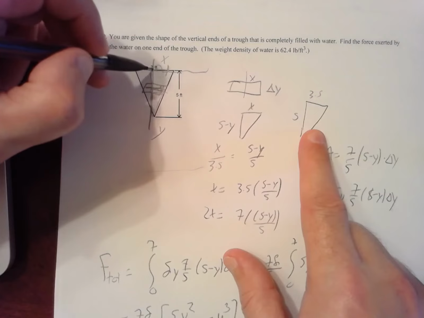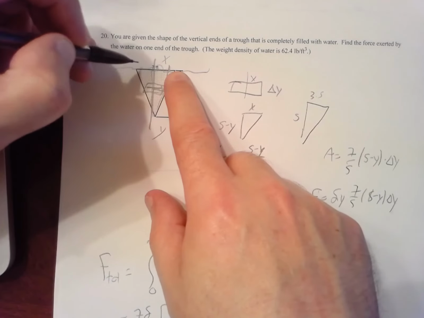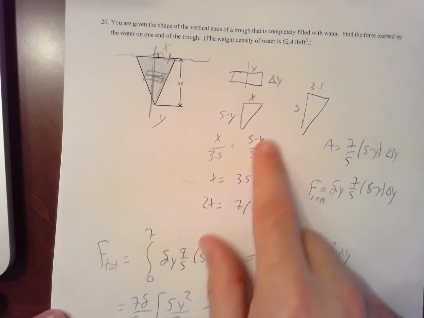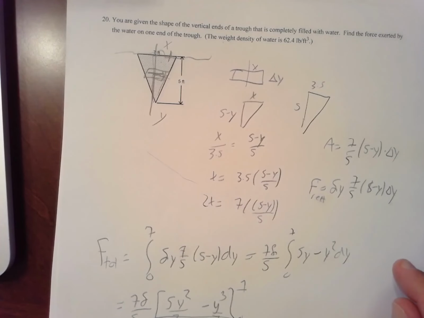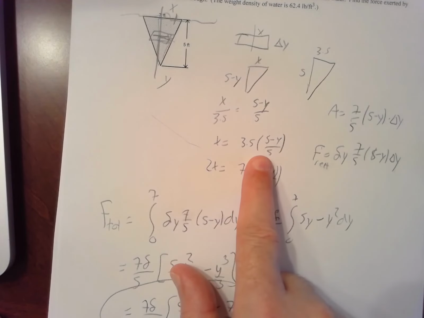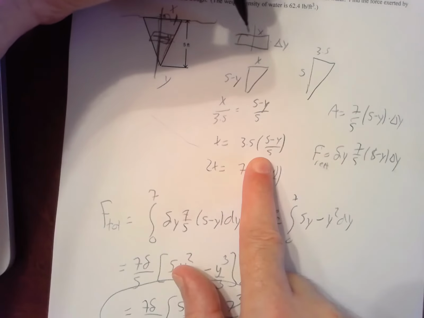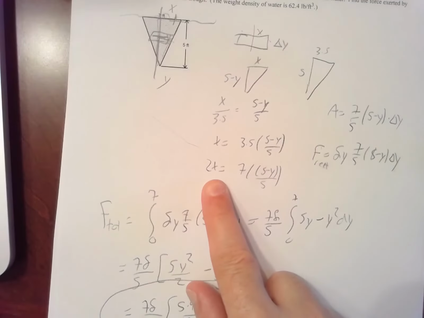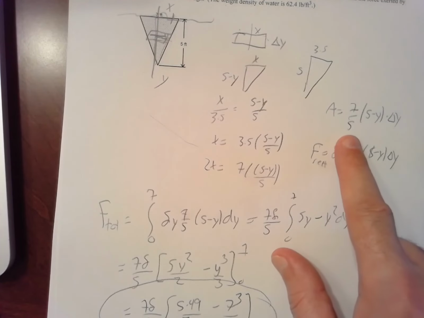Okay, over on the big triangle, that's 3.5, half the 7, by 5. Do a little proportion, solve for x, and there's x. But the whole length of that rectangle is double that, so we need a 2 there. So there's the area of that rectangle.